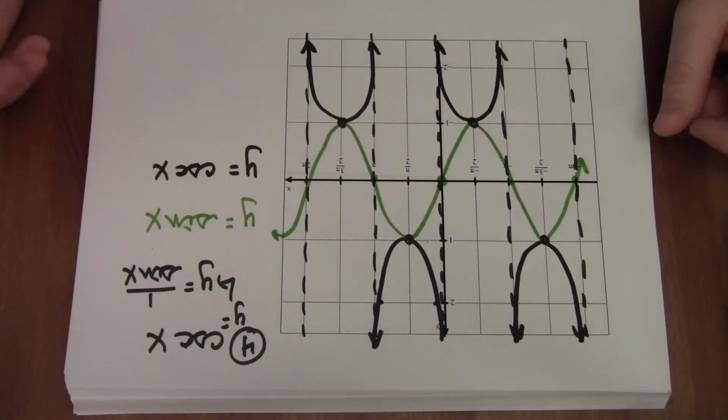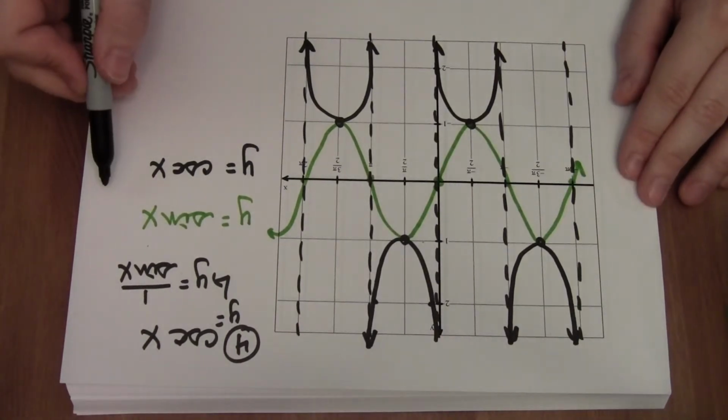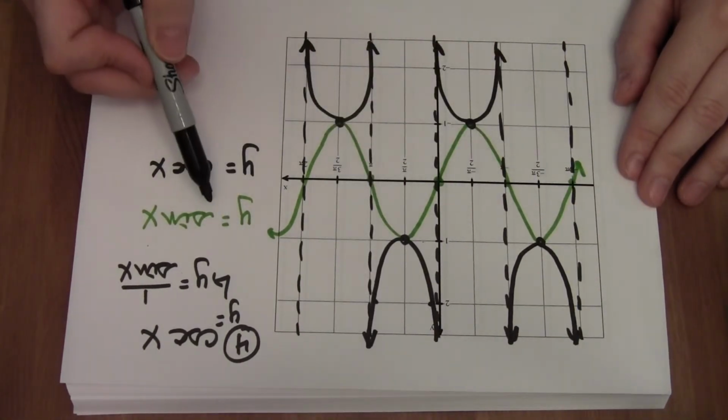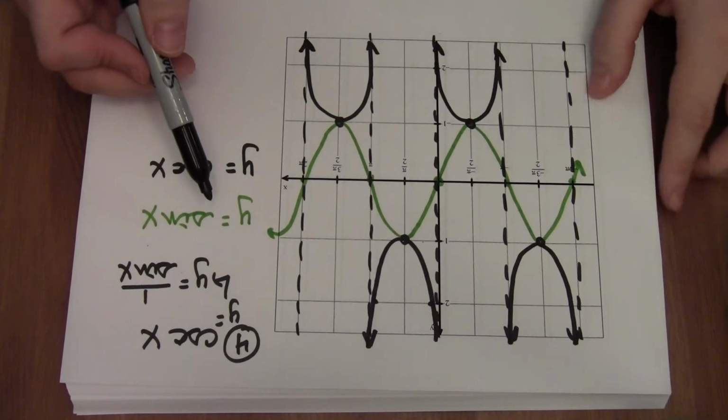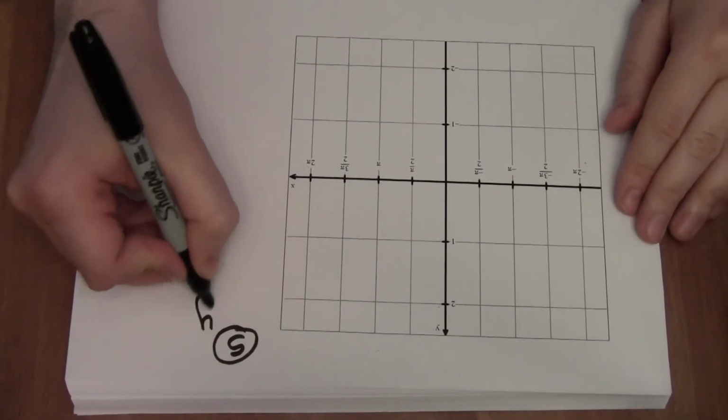I think it would be fine if instead of memorizing this, you remember how to create it from your sine graph. And if you were to start by graphing a sine and then doing the reciprocals, I think that would be just fine. Number 5, y equals the secant of x.